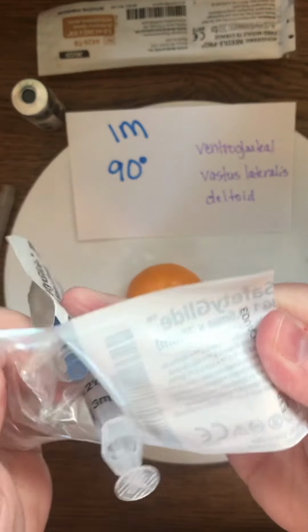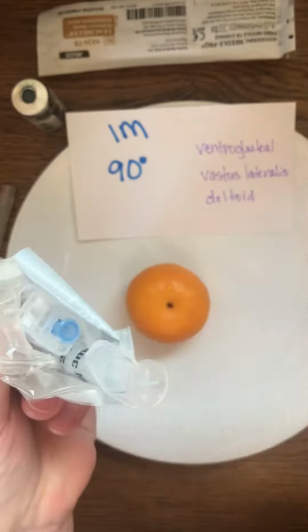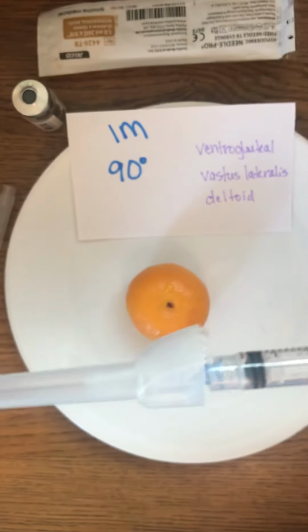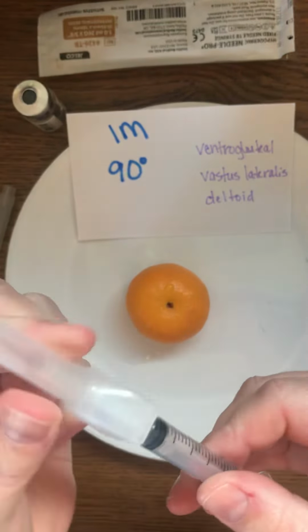So again, remember these are sterile, so we don't want to touch any of this. So I'm just going to grab the syringe part and hook it up right away into that needle part. Push on and twist, and then you can take it out. So just to give you an idea here, you can see the length of that needle. And I'll grab out my subcutaneous one that we just used, just so you can see the difference. Right. So definitely a difference, so you can see it's going to get into that muscle layer.